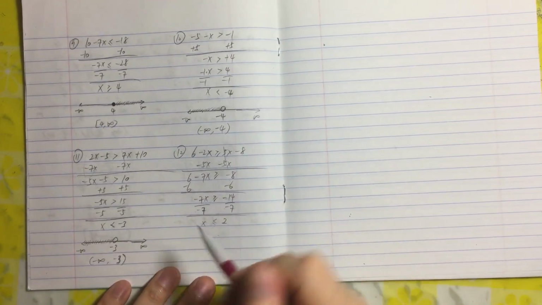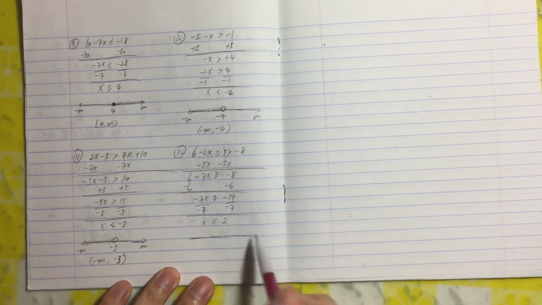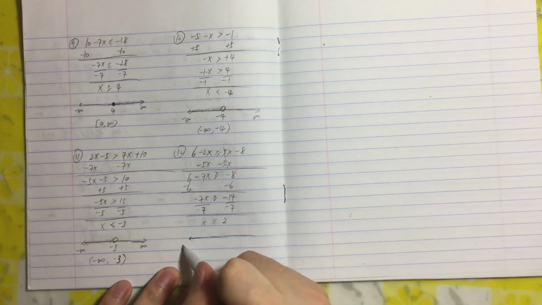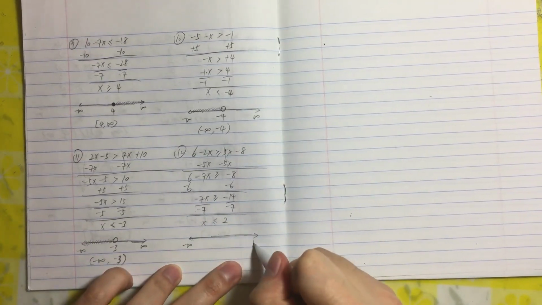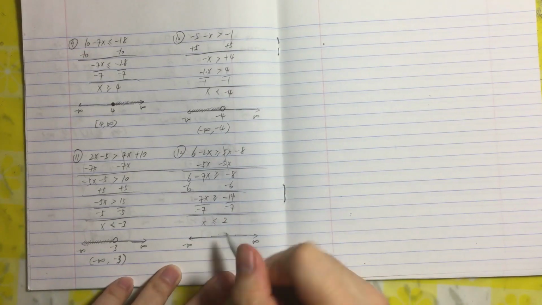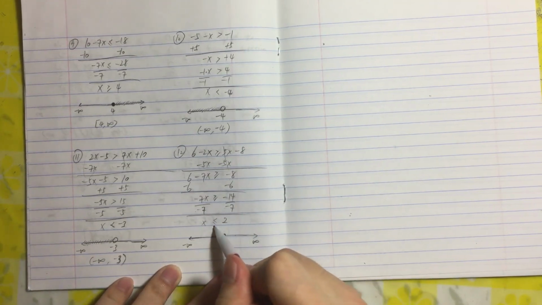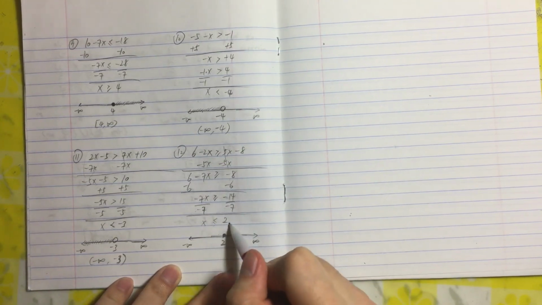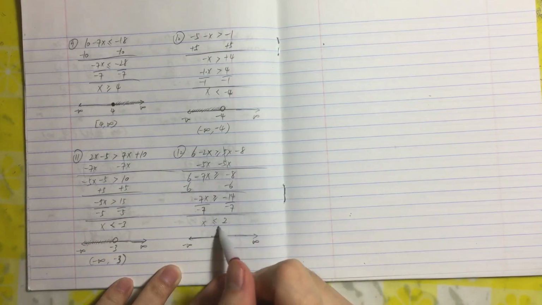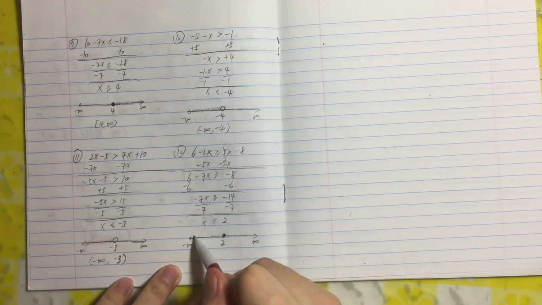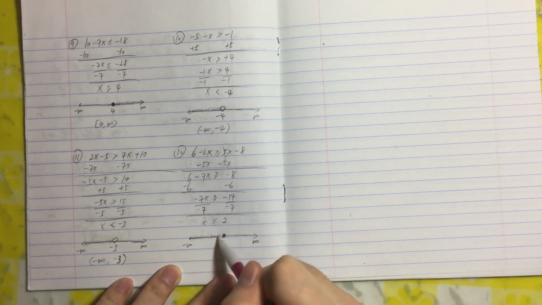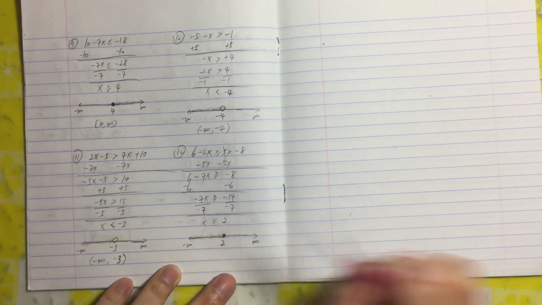Next, let's graph the solution. Draw a number line first. Number 2 is somewhere on the number line. Since 2 is included, draw a solid circle. Here, x is less than or equal to 2. We know that the region to the left side is less than 2. That's the graph for the solution.